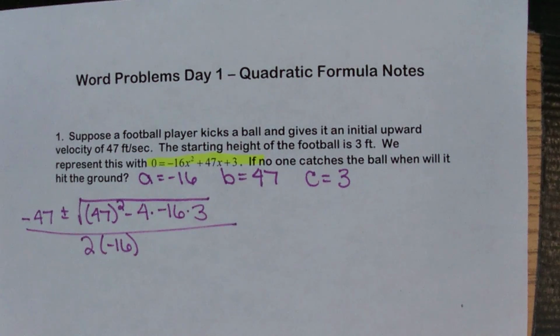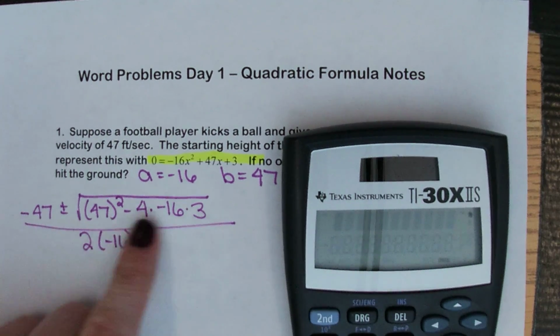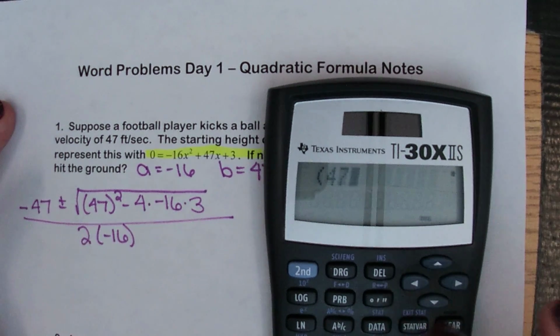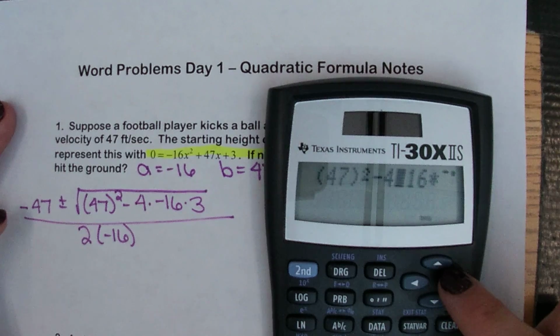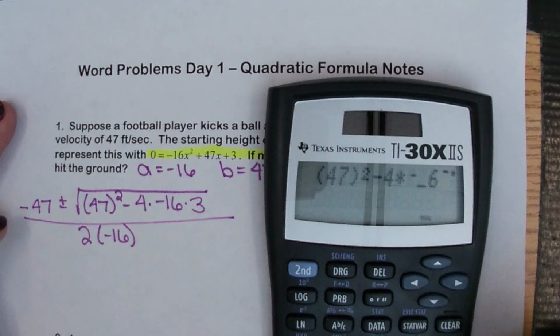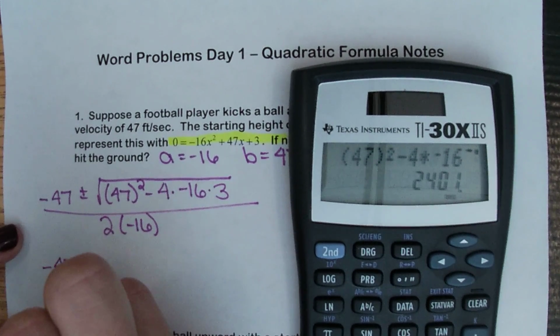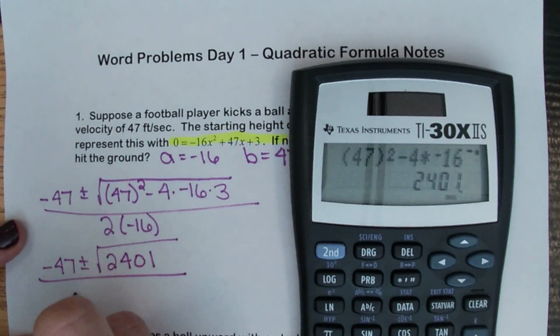Use a calculator. I cannot stress this enough to you. Some of you are missing problems on the test simply because you're not letting yourself use the technology you have available. So now we're just going to look underneath the square root and type in exactly what we see. Notice I am not typing in the square root symbol. Uh-oh, what did I type in wrong? A multiplication symbol. Oh, there we go. So we get 2401. So we have negative 47 plus or minus the square root of 2401 all over negative 32.